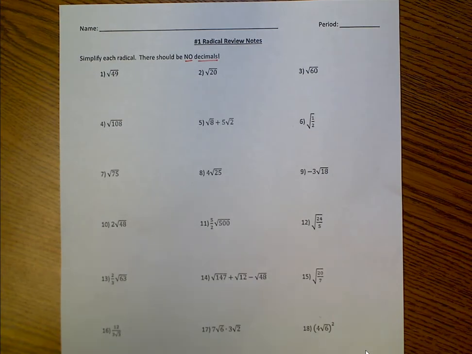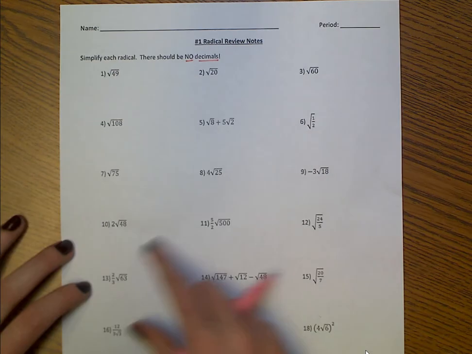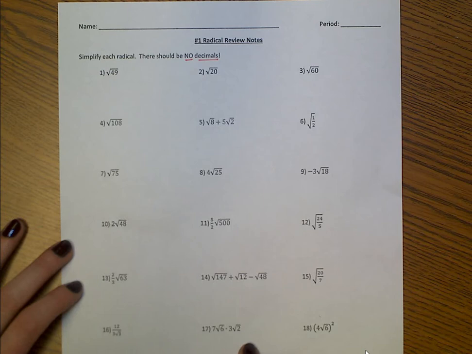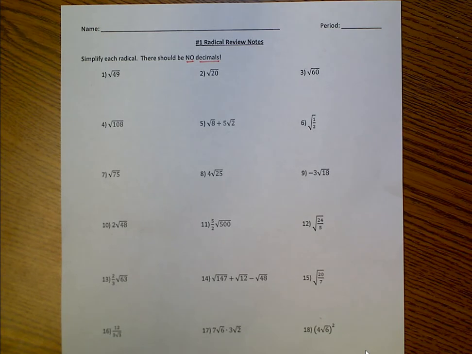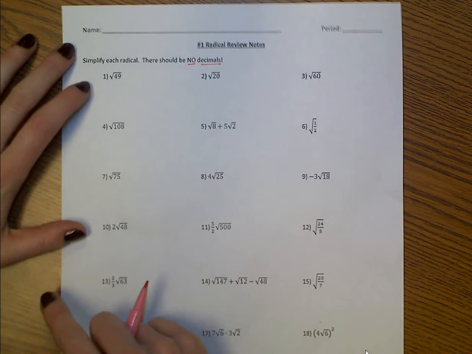So here's what we're going to do. I'm going to go through and do just a few examples with you on this paper, and then tomorrow your assignment will be to finish the rest of the examples. One piece of paper for all this stuff, which is kind of nice. Let's just start off with number 1.